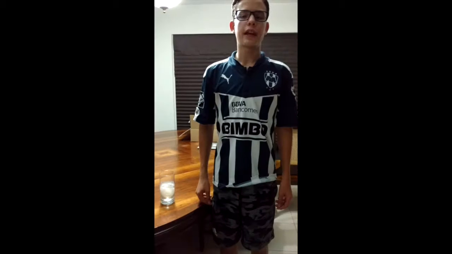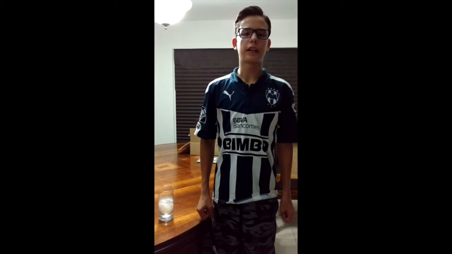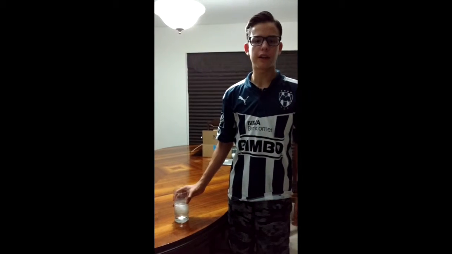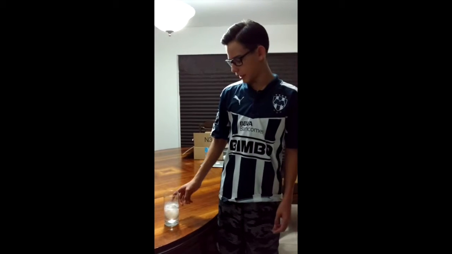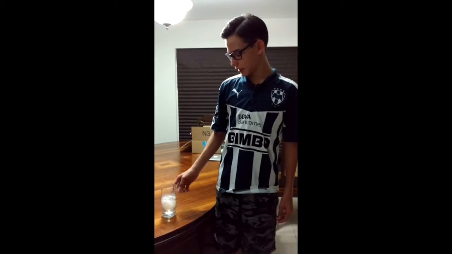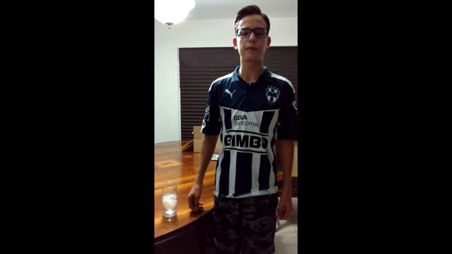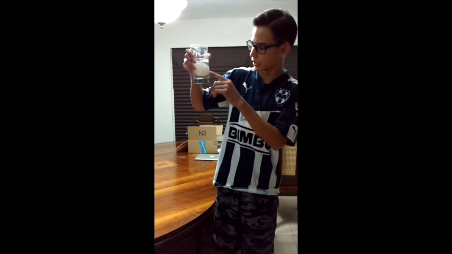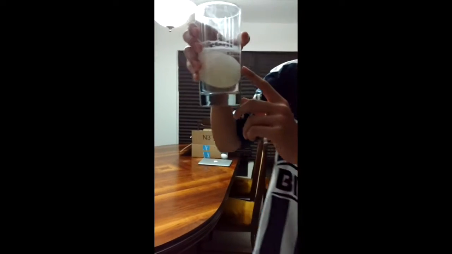cold or too warm. Eggshell is made out of calcium carbonate, and when you put an egg into white vinegar that has acetic acid, you make a chemical reaction in which the shell starts to dissolve. The reaction between the acetic acid and the calcium carbonate causes carbon dioxide. Those are the little bubbles that you can see on the egg. Those little bubbles are the carbon dioxide.